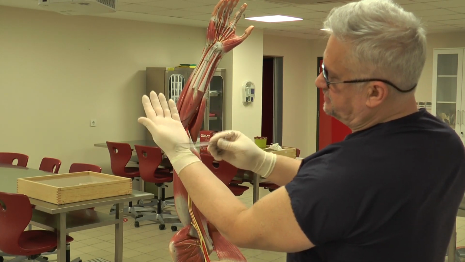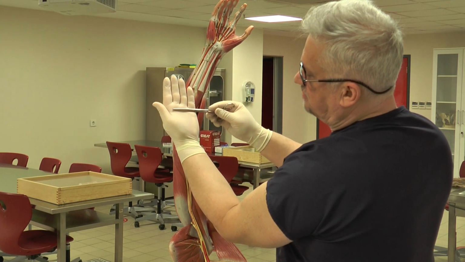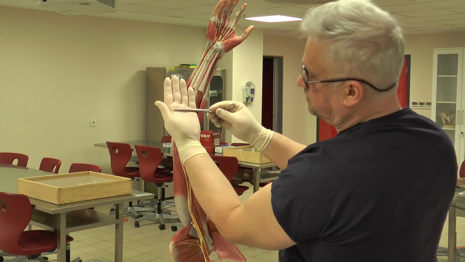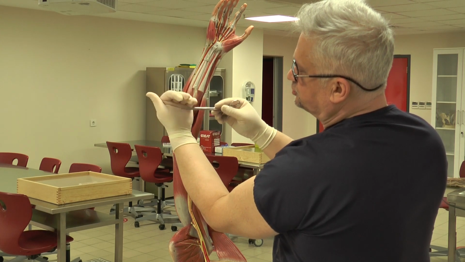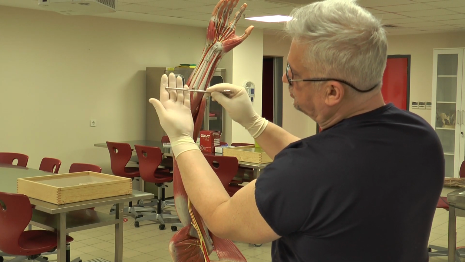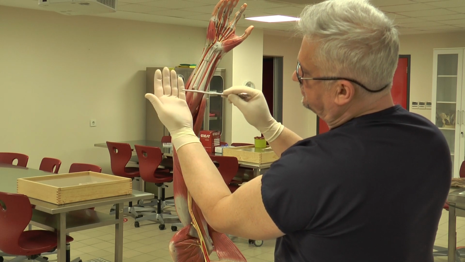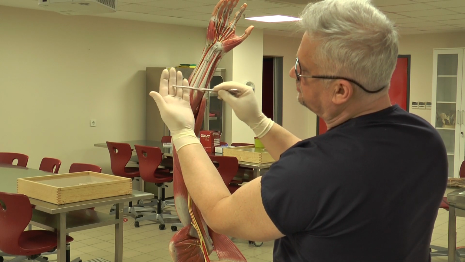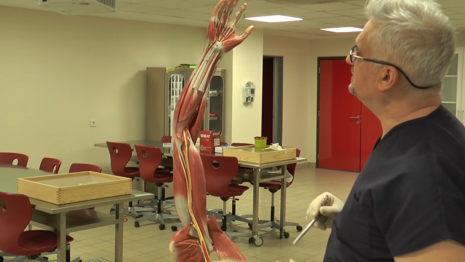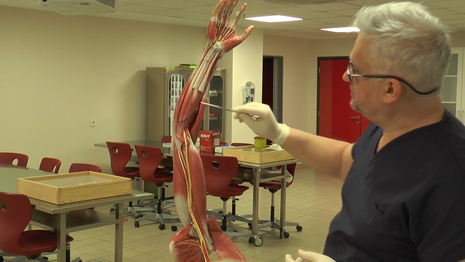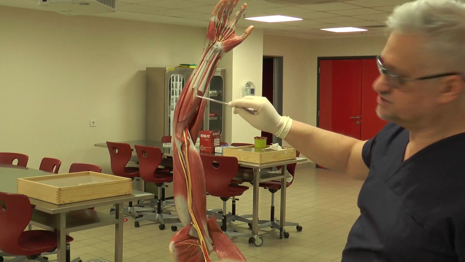So it passes the elbow joint, it flexes the hand, and it goes all the way down, and it passes the metacarpophalangeal joint. It flexes the metacarpophalangeal joints. Also, it goes to the middle fingers. It also flexes the proximal interphalangeal joints, the proximal part of the interphalangeal joints. Okay. So that's the flexor digitorum superficialis. And this is actually, again, the nerve innervation is the median nerve.